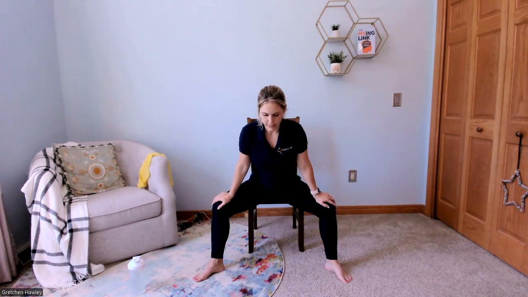All right, when you're ready, come back up. If you were doing one side, go ahead and switch to the other side. And then hinge forward. If you're doing the regular with two legs, we're going to repeat that one. If you want to add a tip, a twist, anything to increase that stretch, it's fair game.